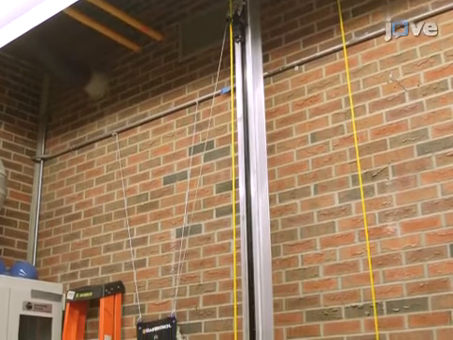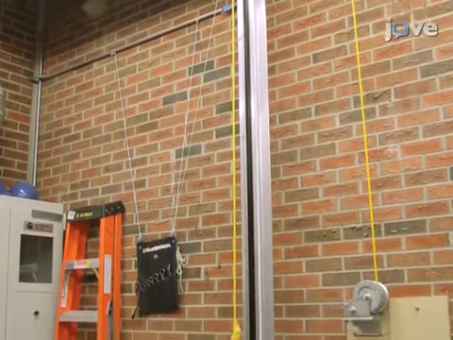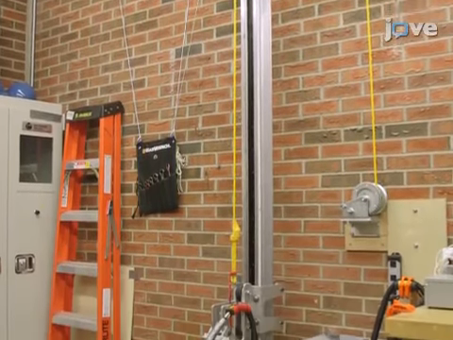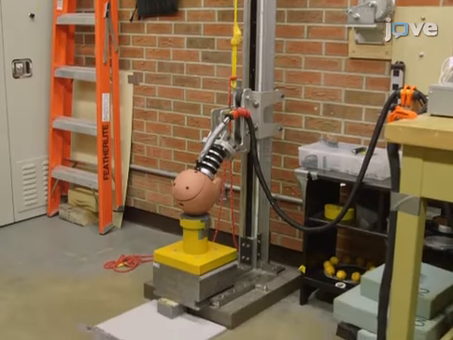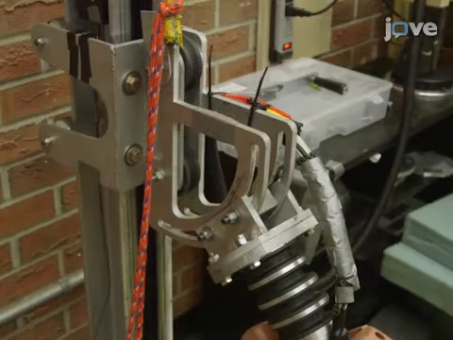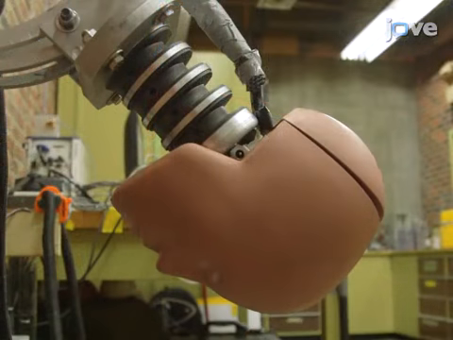Simulate impact to the helmeted head by linearly guiding the head form to hit an impact surface. Assemble a drop tower to consist of an adjustable drop gimbal, an anthropometric test device, and a variable impact surface.